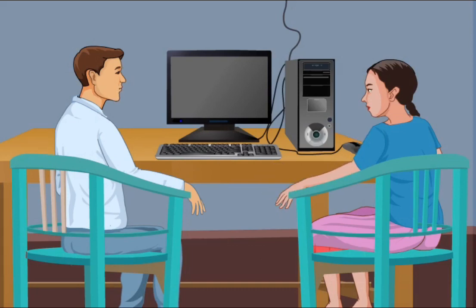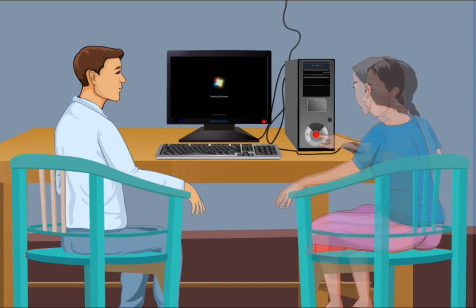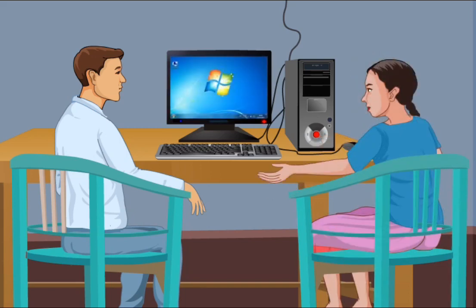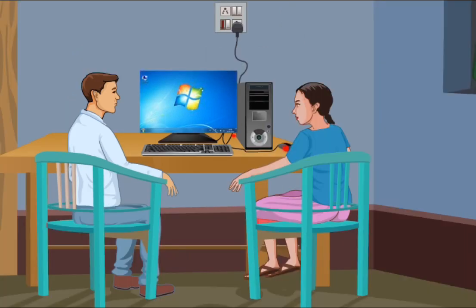Sure, Bhaiya. Oh, last time also when you turned on the computer, the same screen was there. You are very smart. You notice a lot of things. This screen always appears when you switch on this computer. This is because of a program that comes preloaded in the computer. Oh, what is this program called? This is the operating system of this computer. Operating system? Yes, the operating system. This is the program that helps us to interact with computer programs.